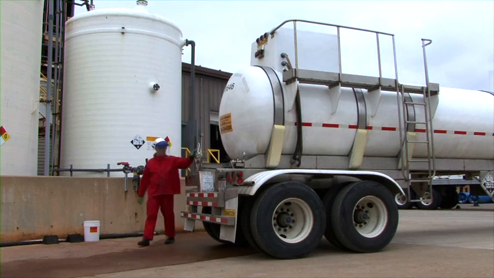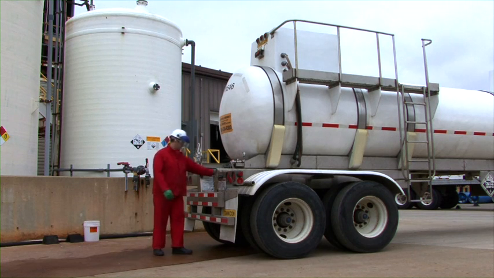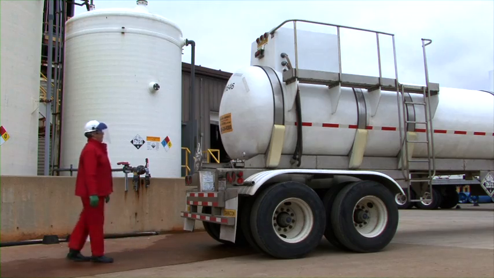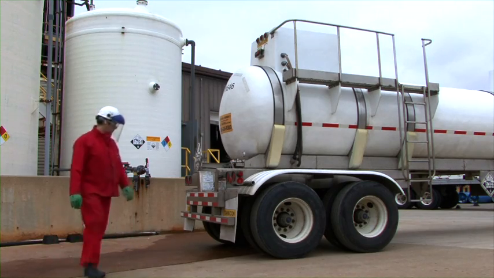Attach all necessary placards and ensure paperwork is completed in accordance with DOT and other applicable regulations. Perform a final inspection prior to shipping.